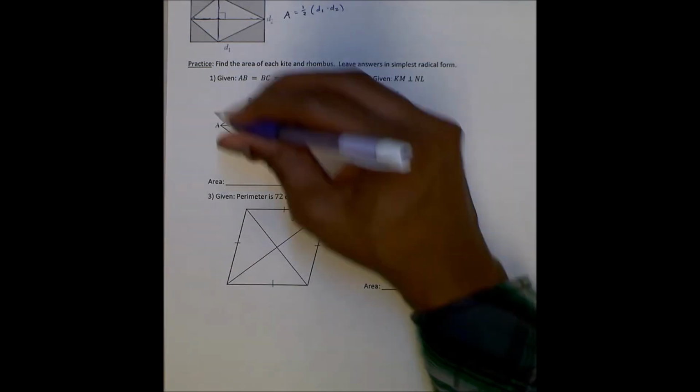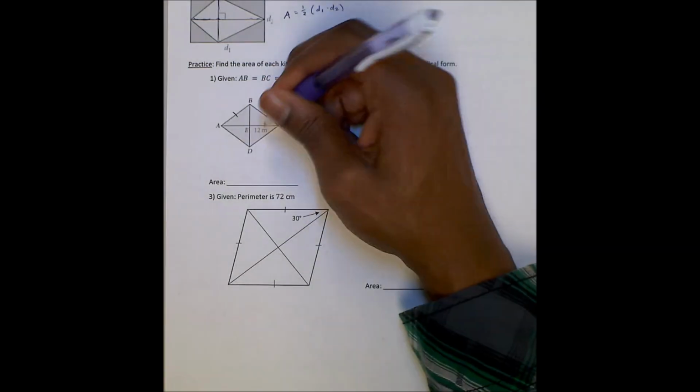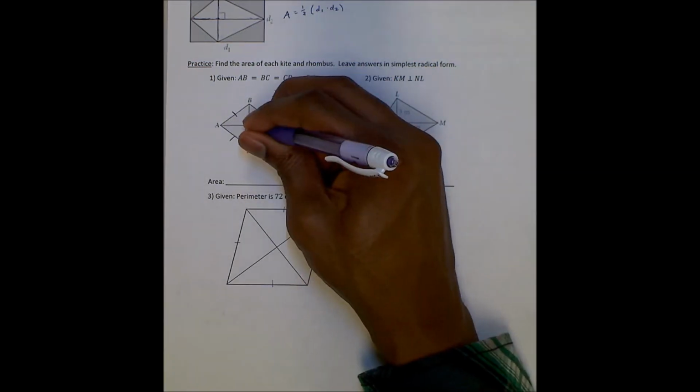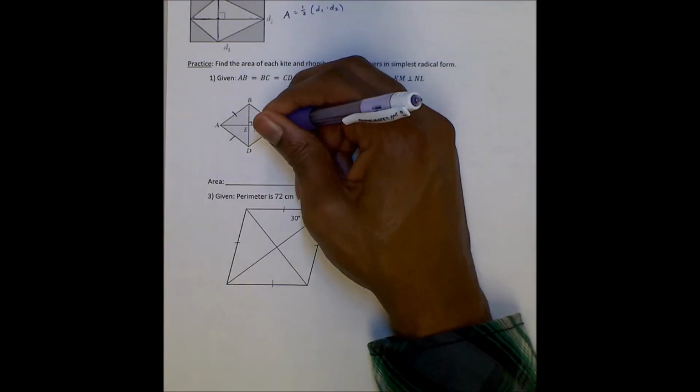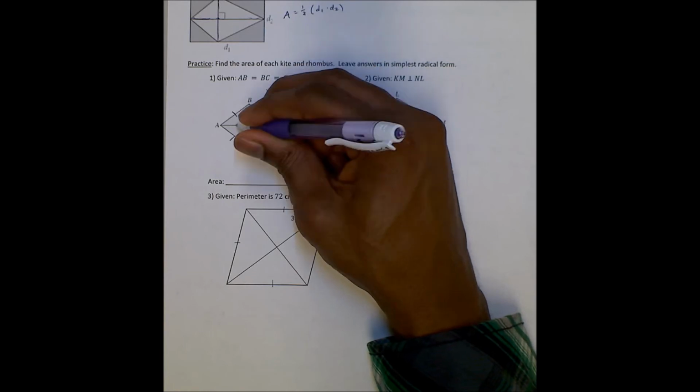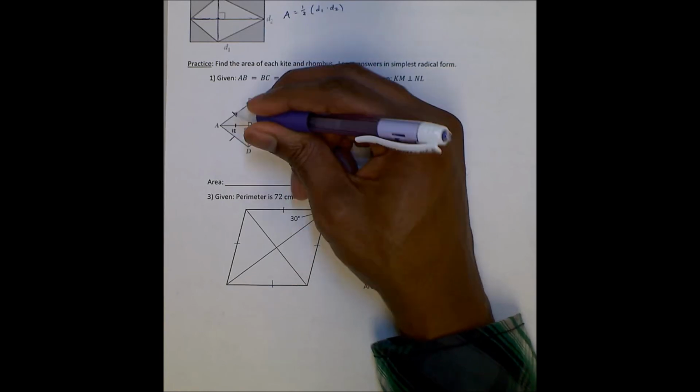So number one, it tells us that AB is congruent to BC, which is congruent to CD, which is congruent to DA, and what they're telling us is, hey, this is a rhombus. That helps us because we know that this is 90 degrees now. And we know, first of all, that in rhombuses the diagonals bisect each other, like all parallelograms.